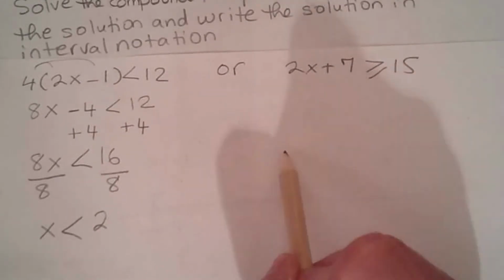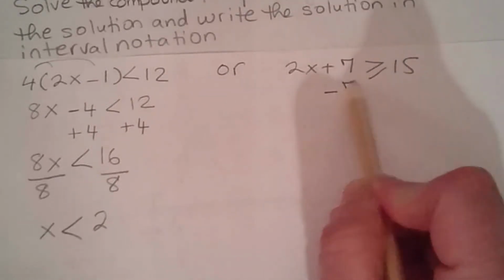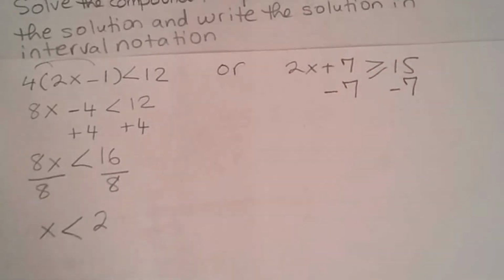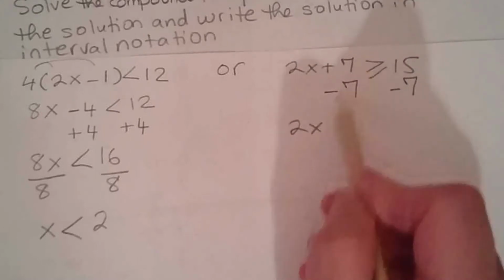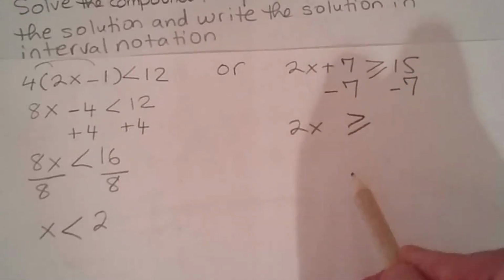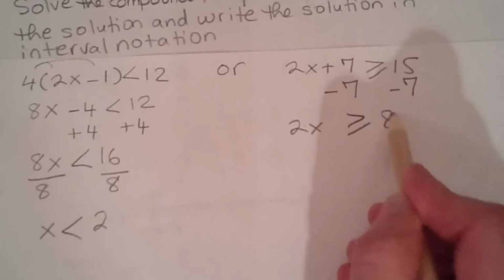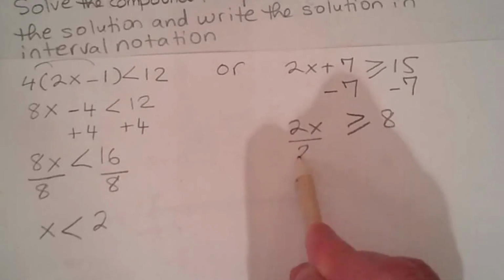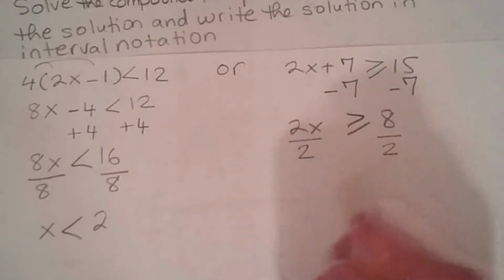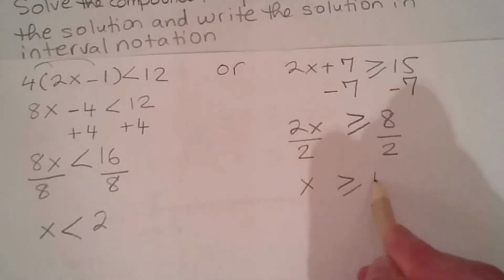Here we have to subtract now 7. And we'll be left with 2x. This cancels, greater or equal to 15 minus 7 is 8. And then we need to divide by the coefficient of x. So divide by 2 on both sides, and x becomes greater or equal to 4.